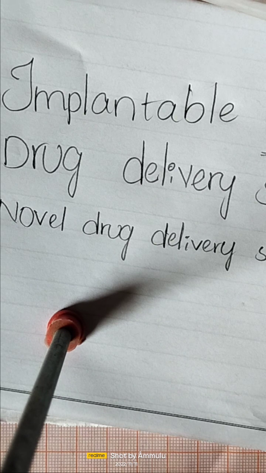The ideal drug candidates which can be used for the formulation and evaluation of the osmotic pump drug delivery systems are antihypertensive agents.